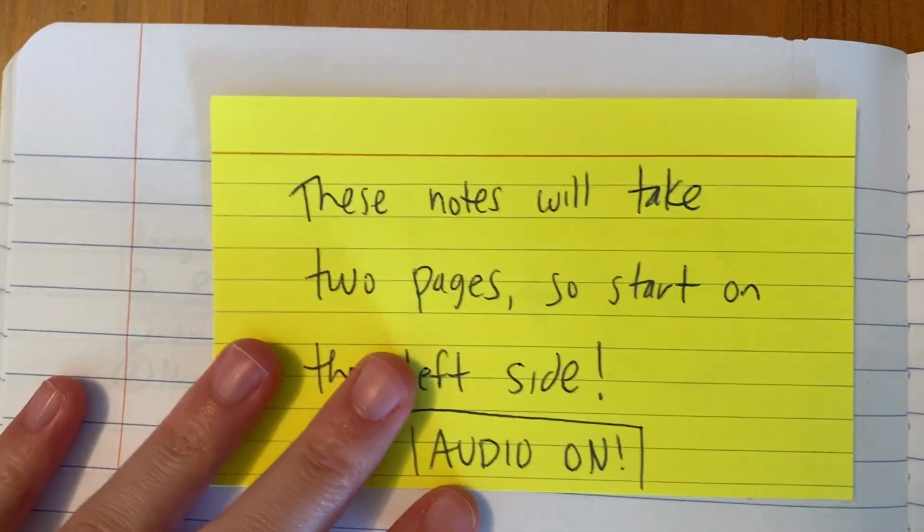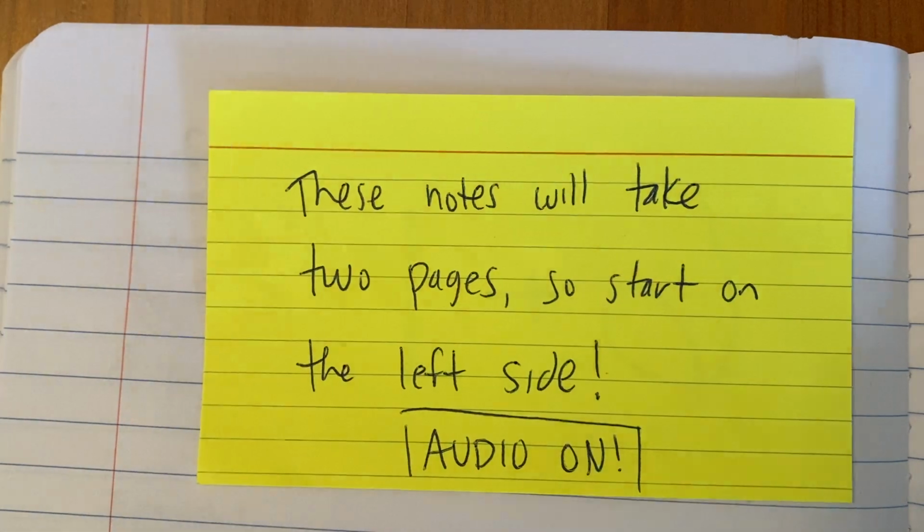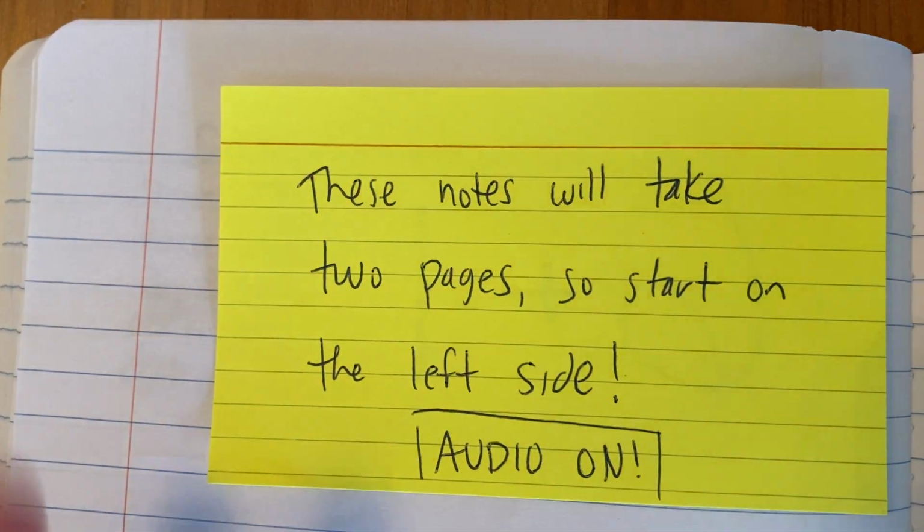All right. Look, this is a big topic and each problem is kind of long. So the notes video is going to be a little bit longer than usual. The notes are going to take 2 pages. So notice I'm going to start on the left side. I'm on page 70. I'm going to start on the left, and then page 71 is on the right.